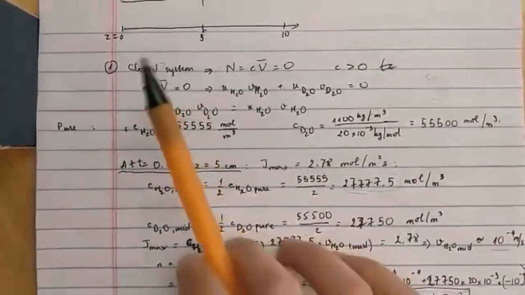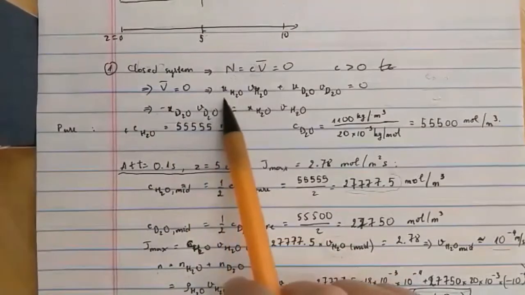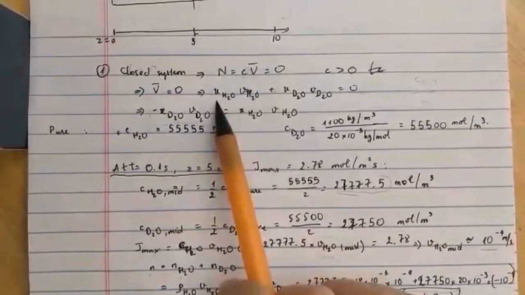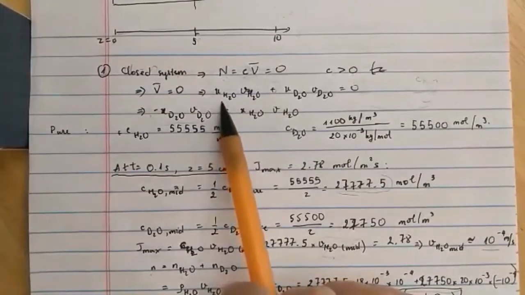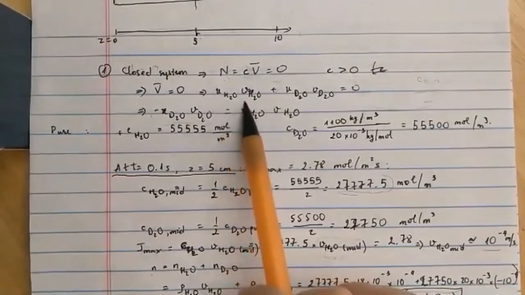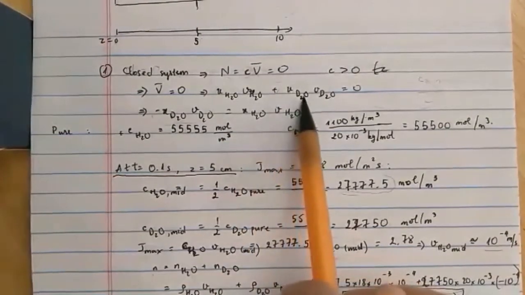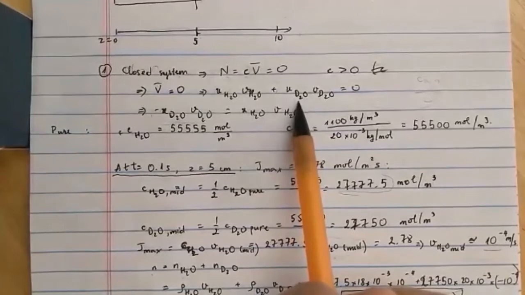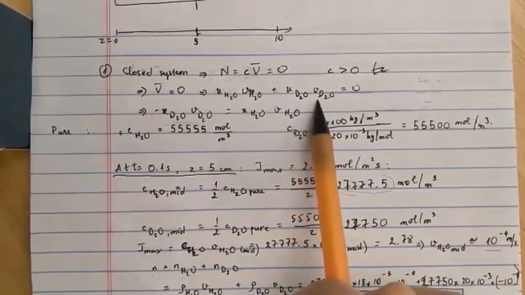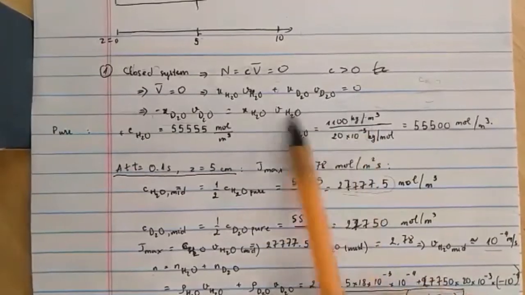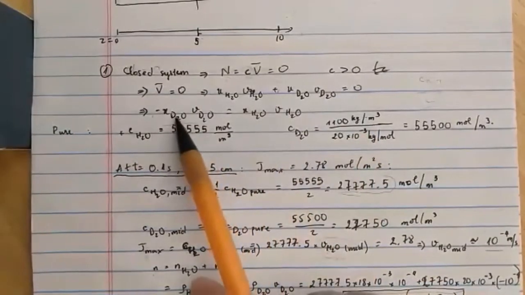From here, I know that the mole ratio of water times the velocity of water plus the mole ratio of D2O times the velocity of D2O equals 0.